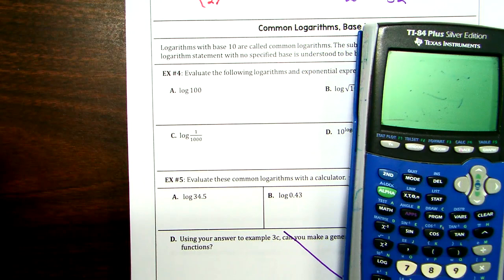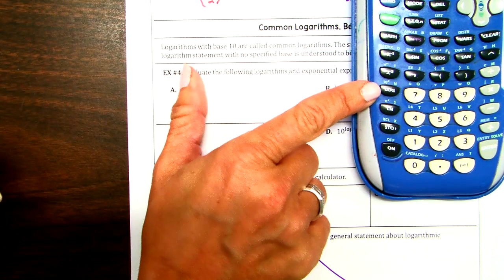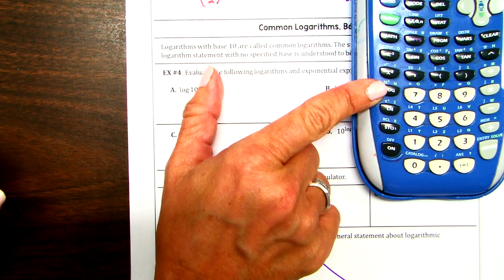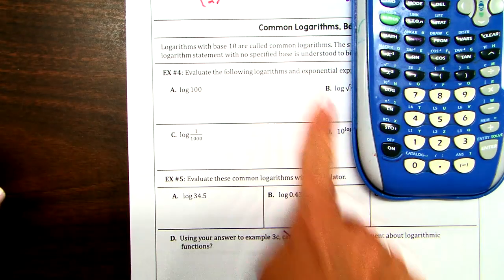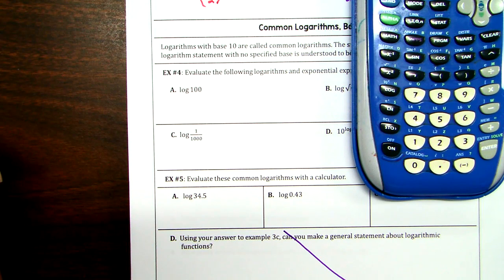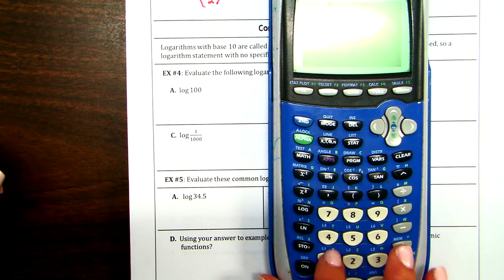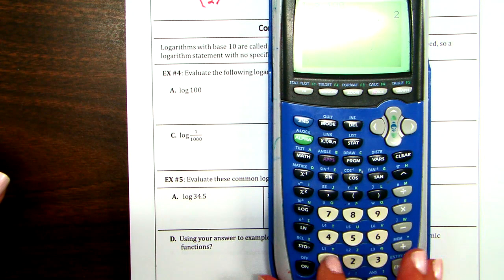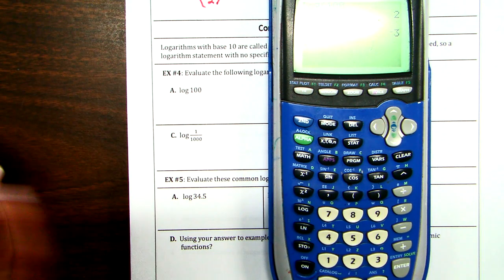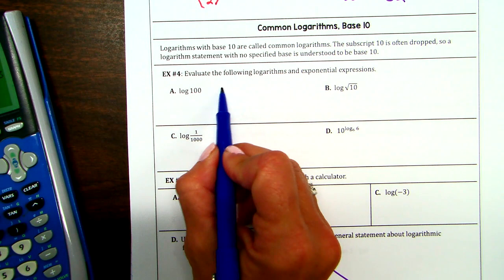So on your calculator, you have a log button right here. That is a common log button. That means if it's a base 10, you can just use that button. If you look, all of these examples here are base 10s. All of them are common logs. So you can just literally type in log 100 and get your answer. Log of 1/1000 and get your answer. Okay? So take a second and try to get these answers. You should get 2 here.